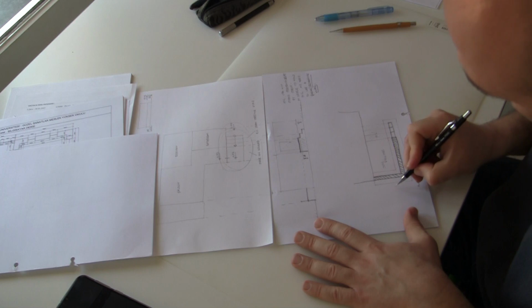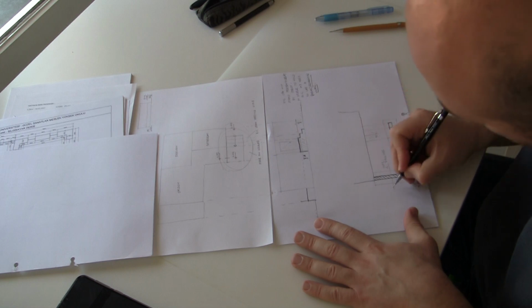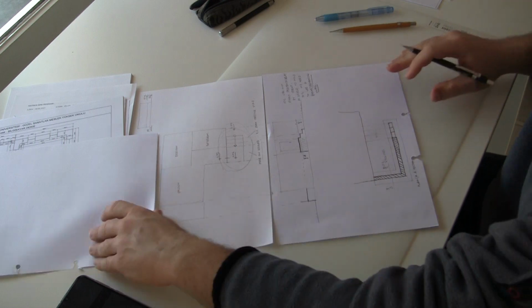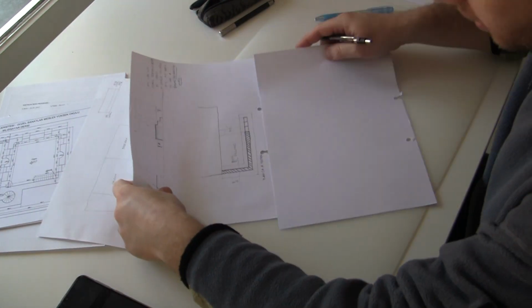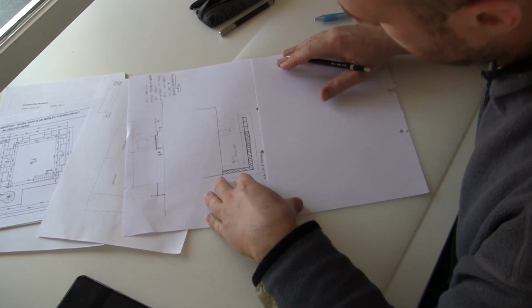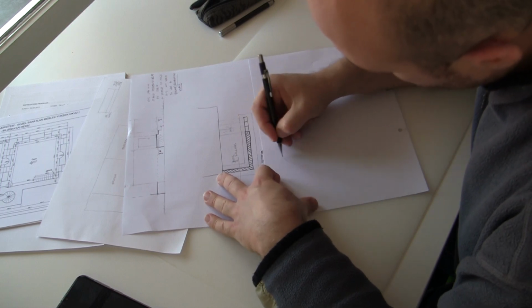What I will do now, I'm going to draw another section passing from here and looking to this side. And I'm going to name it as a BB section. Let's take another sheet. Let's put it right underneath it, like this. And let's start carrying lines. This line here, line here.